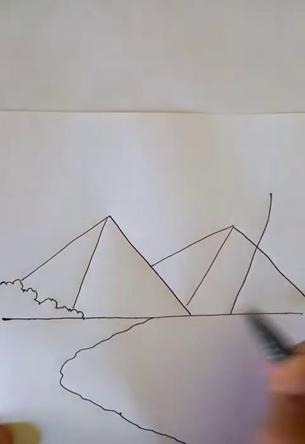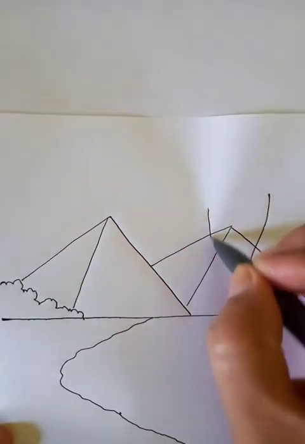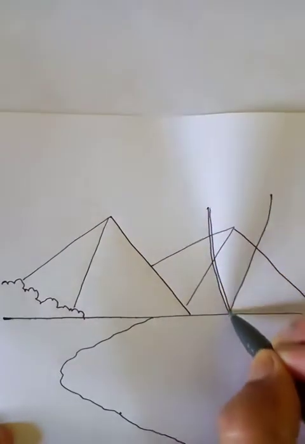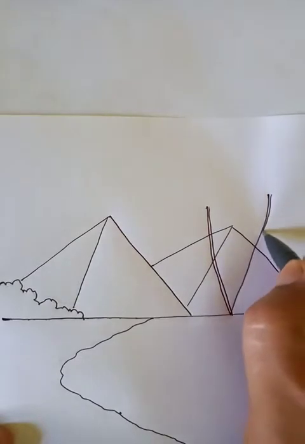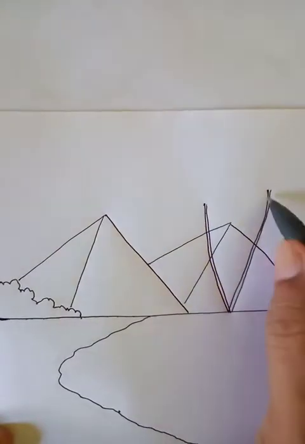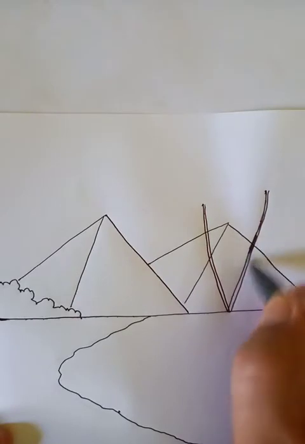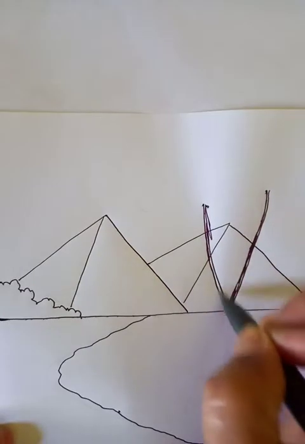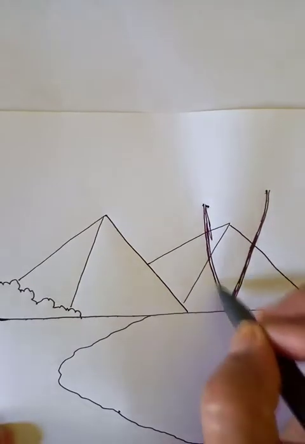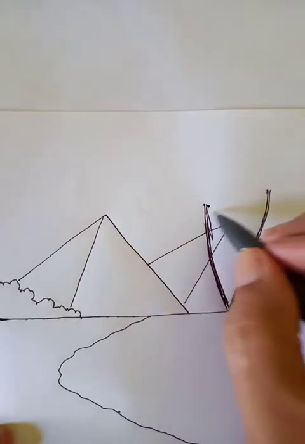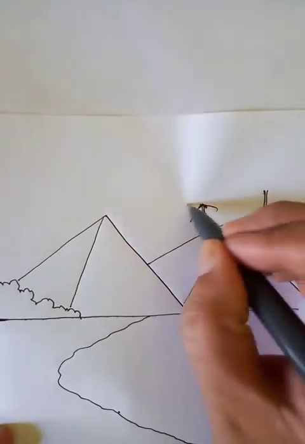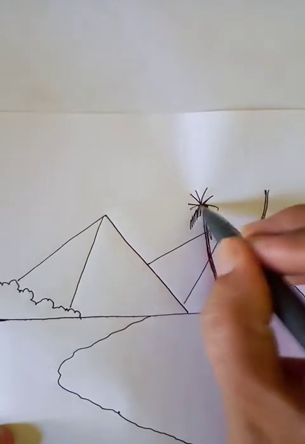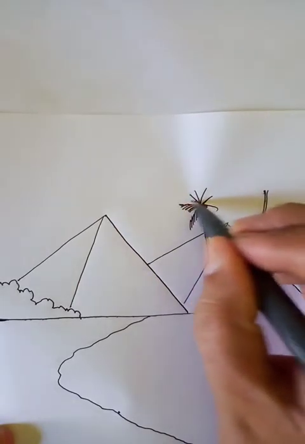There are tall trees coming up from here. Let's put two lines to draw the trees. We can make it darker. Okay, this is the basic of the tall trees.